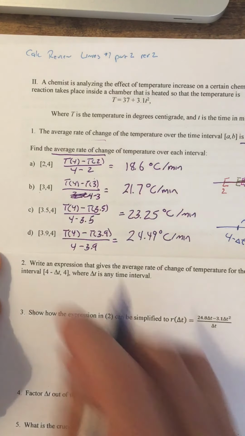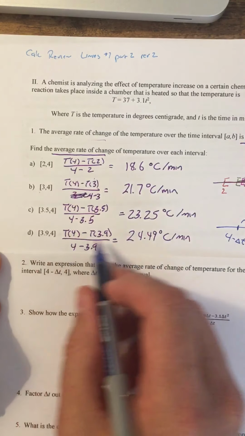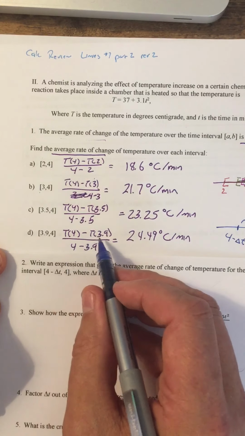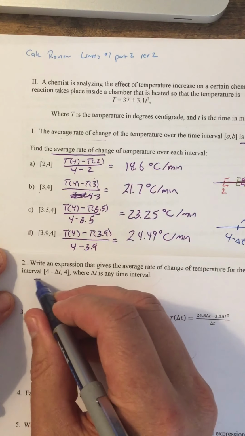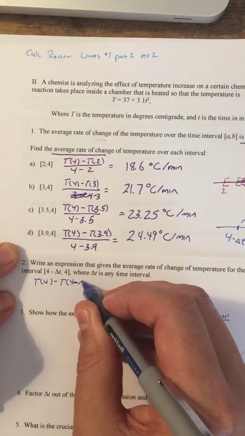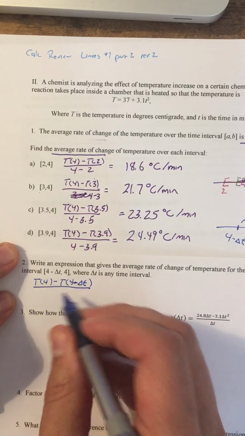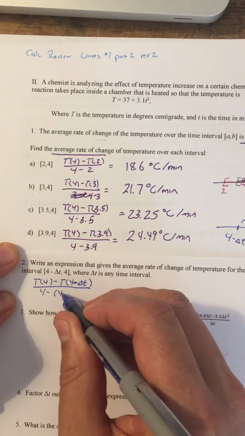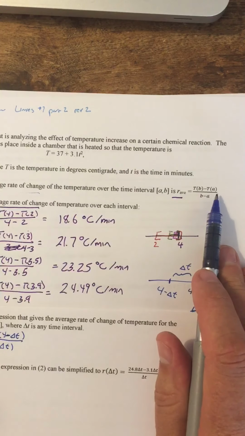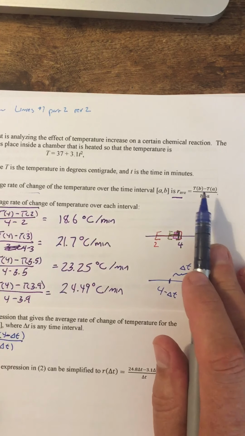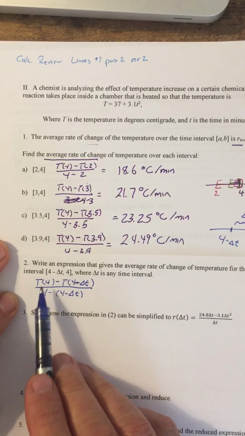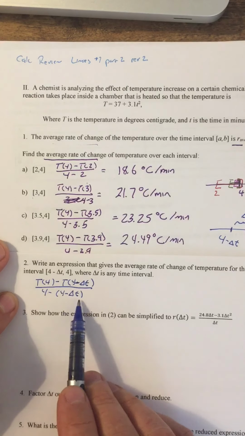All right, but I use the same expression to do the average rate of change, which is t of b minus t of a over b minus a. So that means I'm going to go t of 4 minus t of 4 minus delta t over 4 minus delta t, right? So don't lose track of the fact that it's always t of b minus t of a over b minus a, which is the same as y2 minus y1 over x2 minus x1, the slope formula. You can see it right here, y2 minus y1 over x2 minus x1.